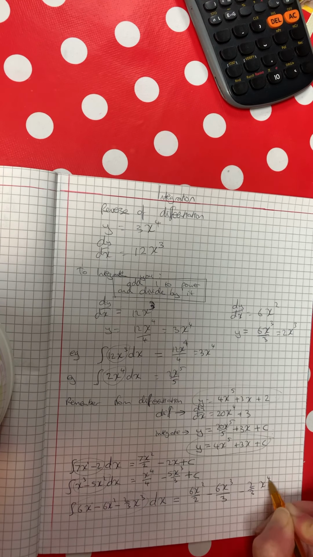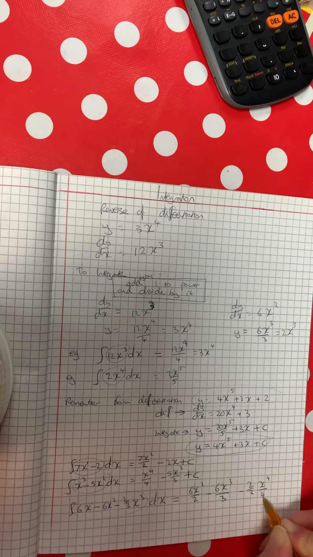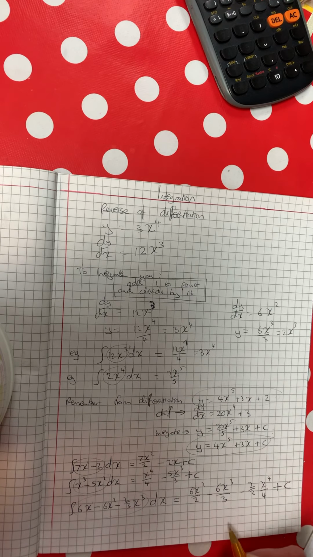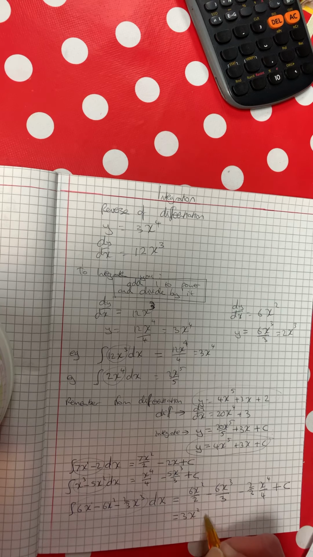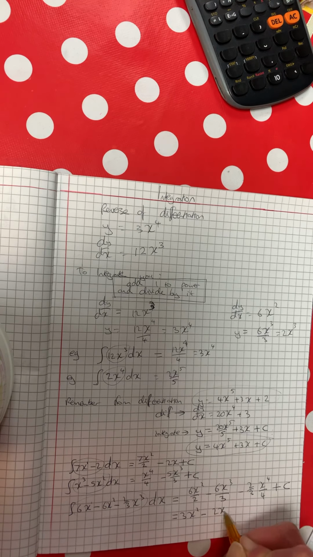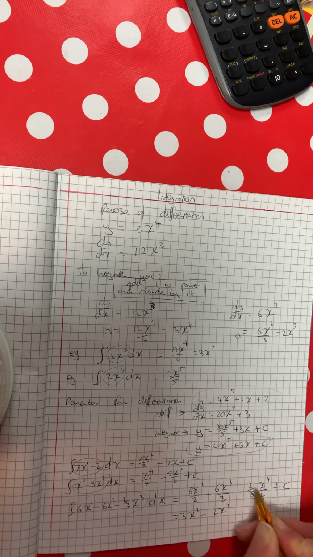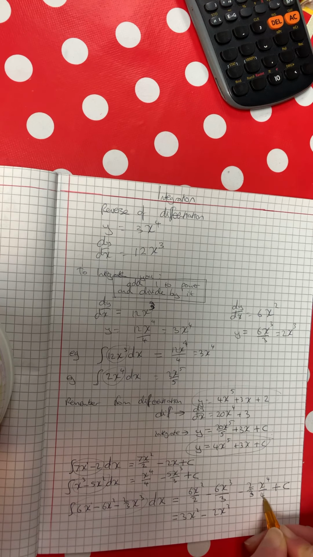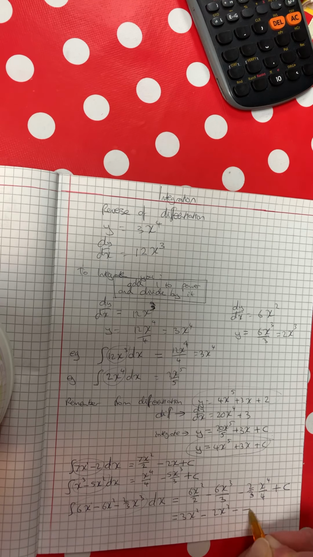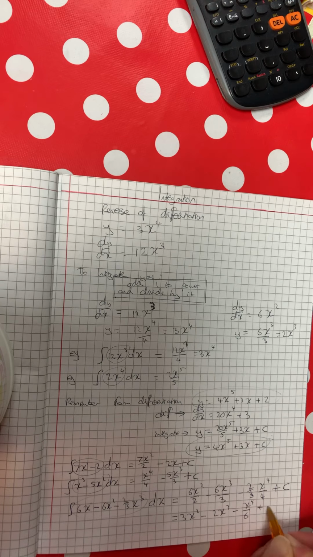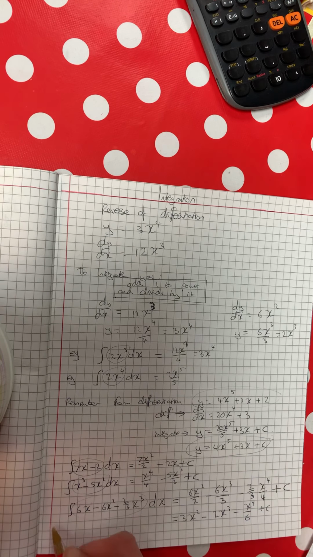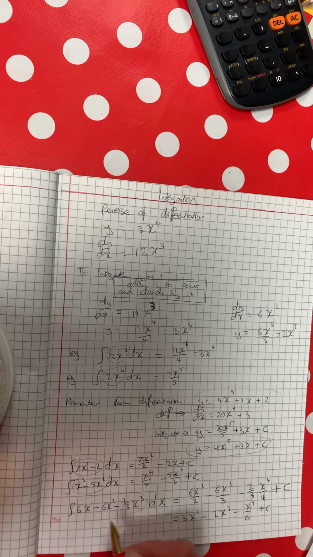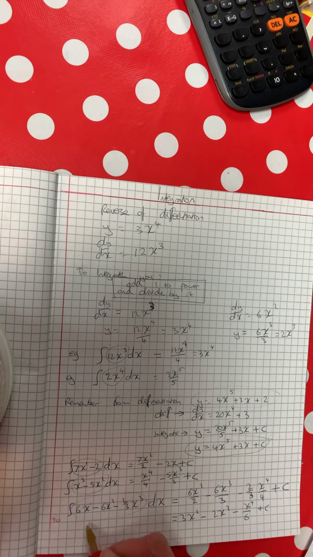Add 1 to the power, and here, divide by it. And then always put on plus c in case there was a constant. Tidy it up: 3x squared minus 2x cubed. The 2 and the 4 cancel to give you a 2 in the bottom row. So 3 times 2 in the bottom is a 6. x to the 4 plus c.